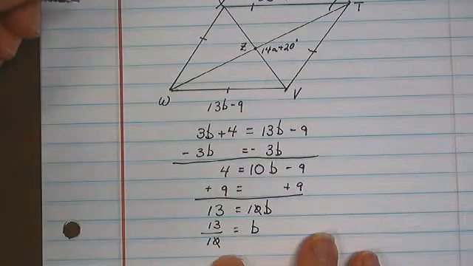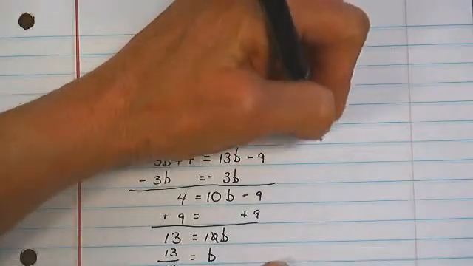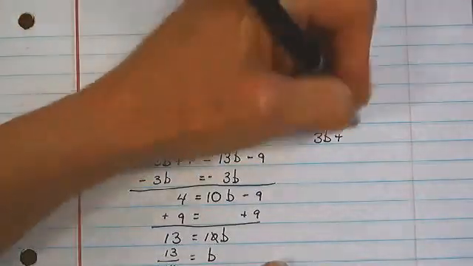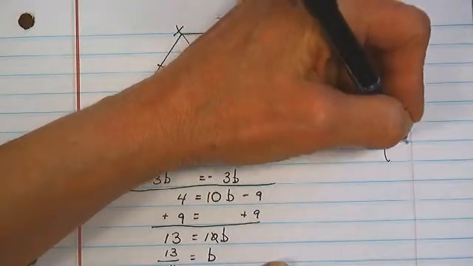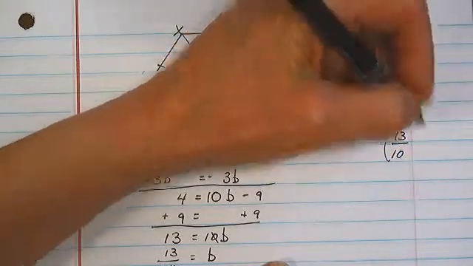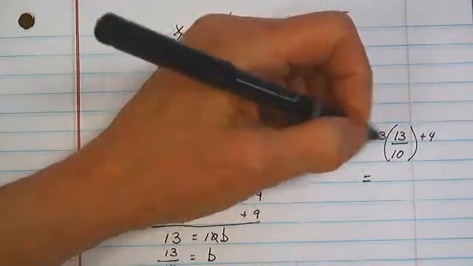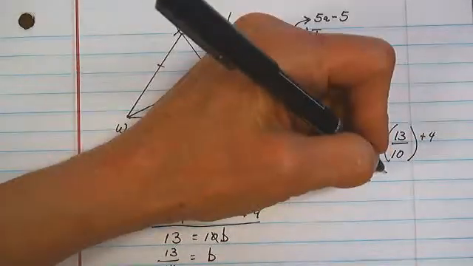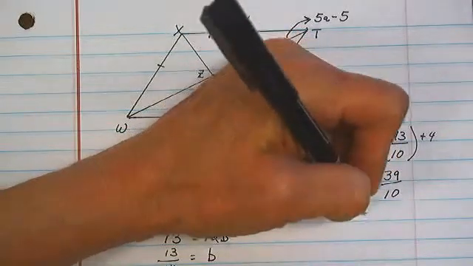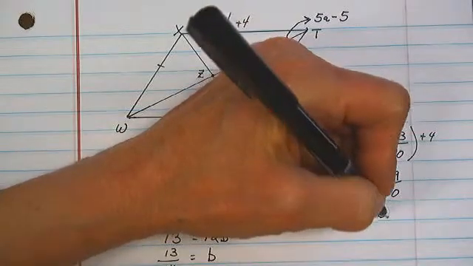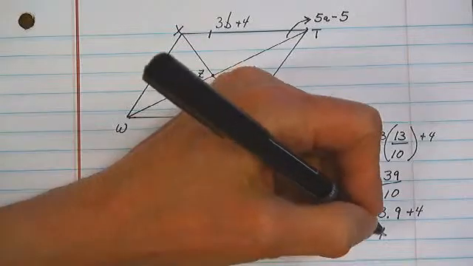If that is true, then 3b plus 4 is equal to 3 times 13 over 10 plus 4. 3 times 13 is 39 over 10, which is 3.9, plus 4 is equal to 7.9.